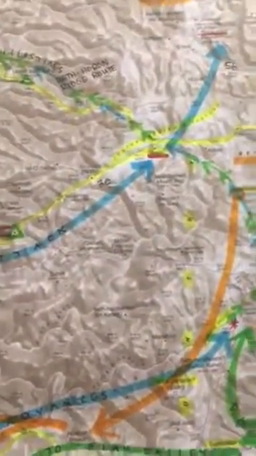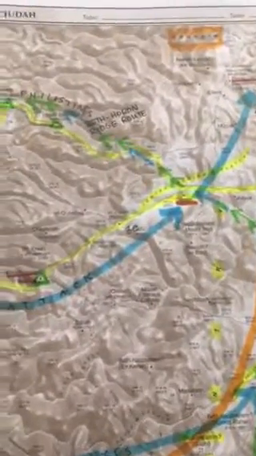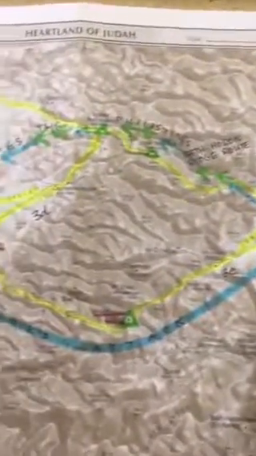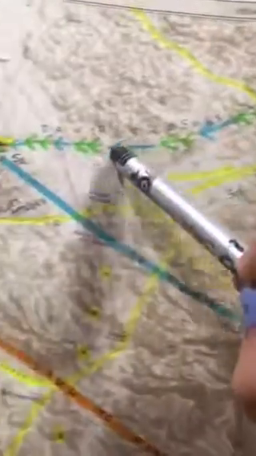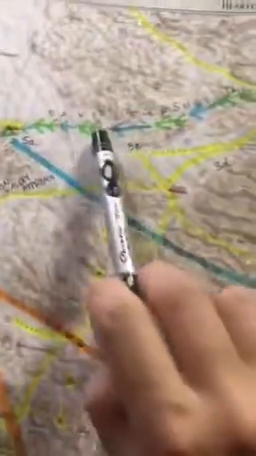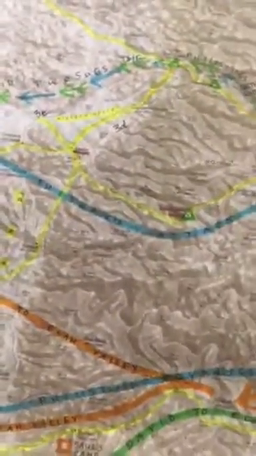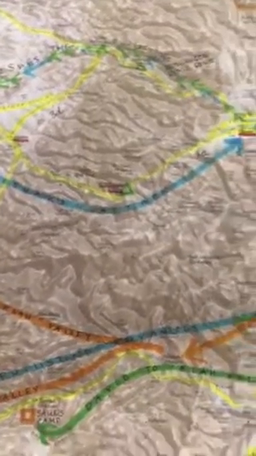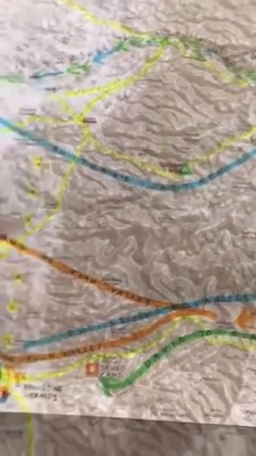Blue flight and green chase arrows from Jerusalem all the way to Gezer. So right there, and then we had to write David pursues the Philistines. And that is it for the Heartland of Judah map.